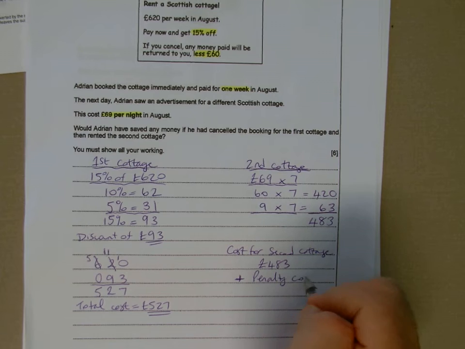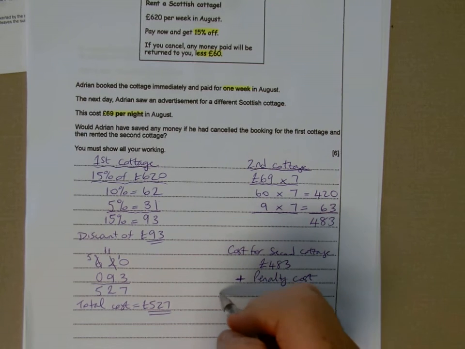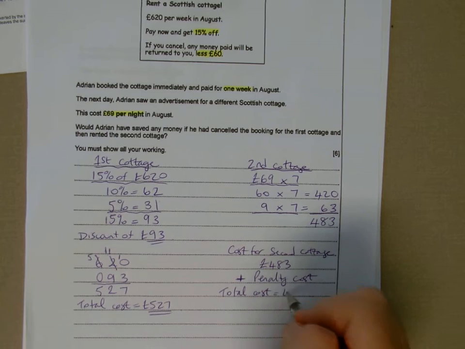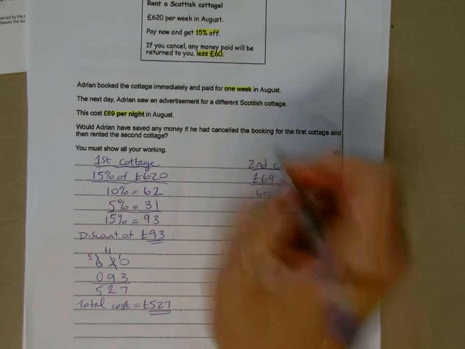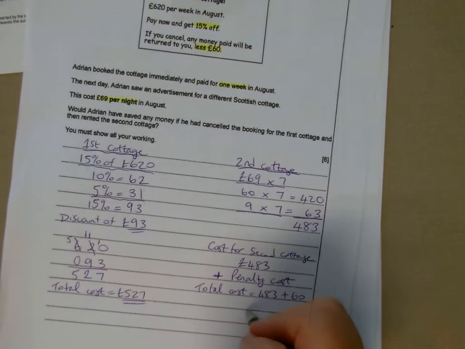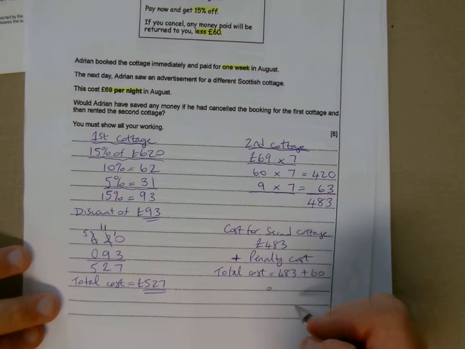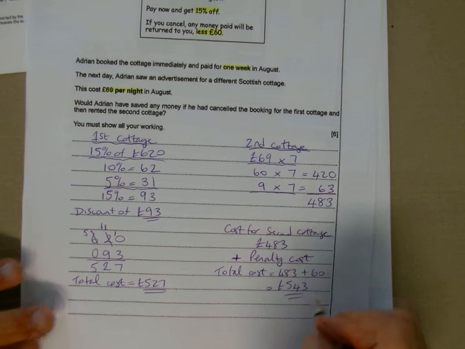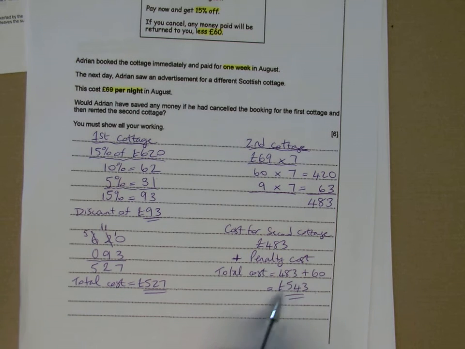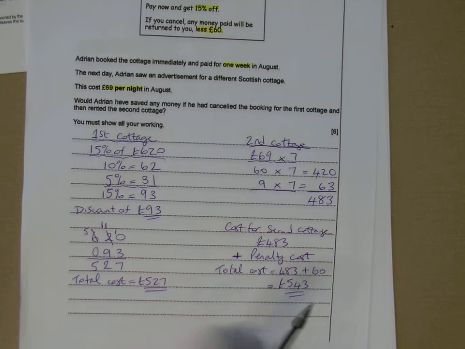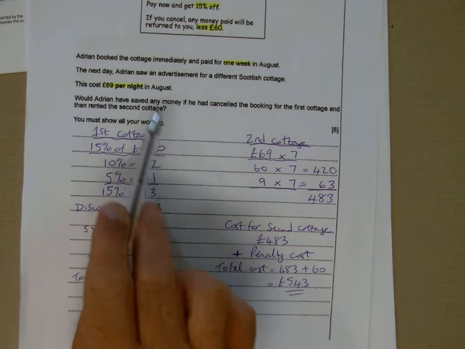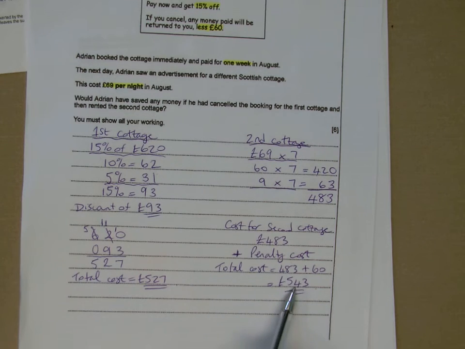However, because he's got to cancel the first cottage, remember he needs to add on the penalty cost for cancelling the first cottage. So the total cost will be 483 plus this £60. That comes to £543. So would he be better off? Actually, he'll be worse off, wouldn't he? So he's not going to save any money by cancelling the first cottage and booking the second cottage.